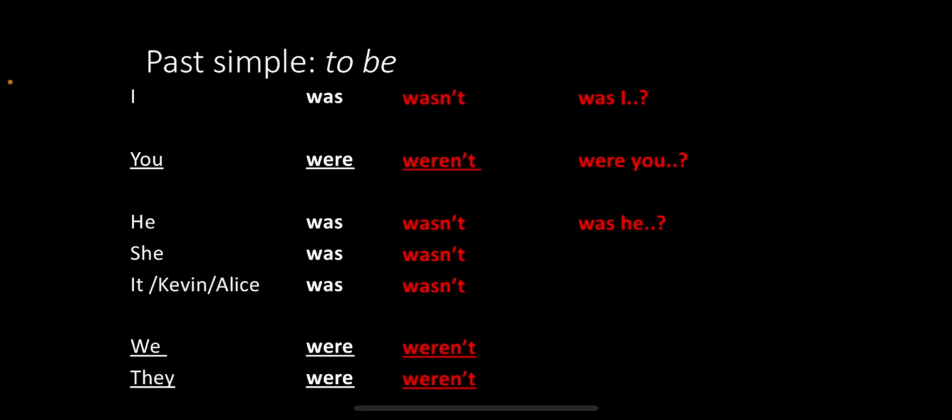So for example, in affirmative, I can say, you were in the park yesterday, right? You were in the park yesterday. In negative, we say you weren't at the supermarket. You were not. We only include not after was or were to create a negative. For the question, we change the position of the subject with the auxiliary and we say, were you at the park yesterday? Yeah, with your friends? Were you at the park yesterday with your friends?